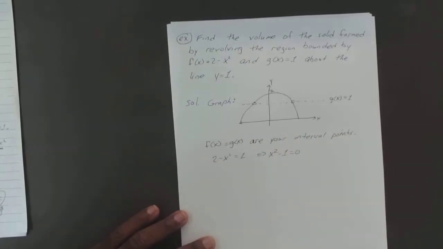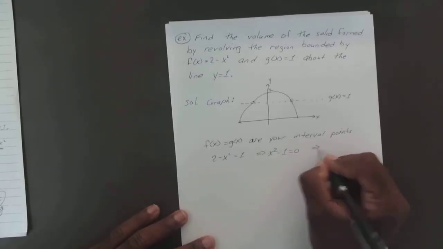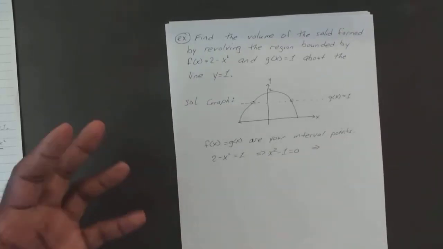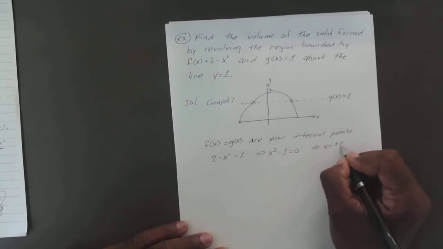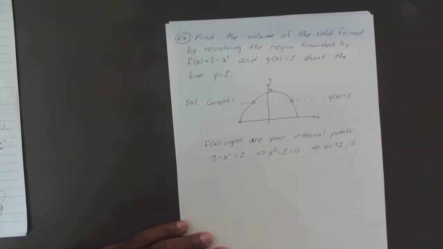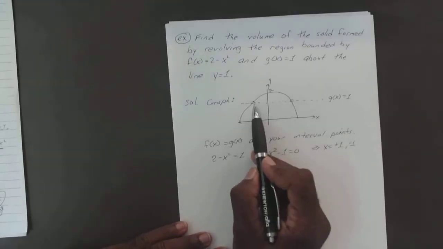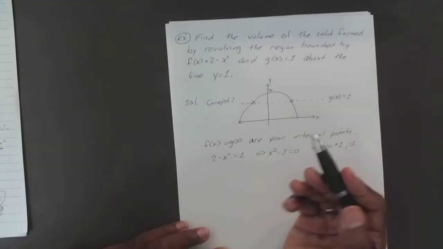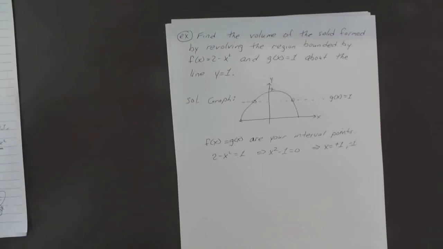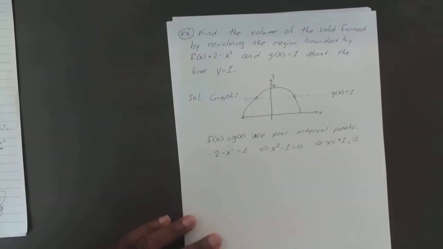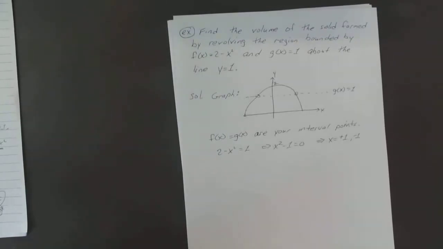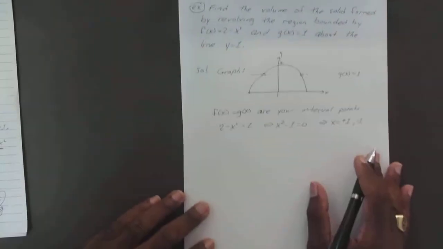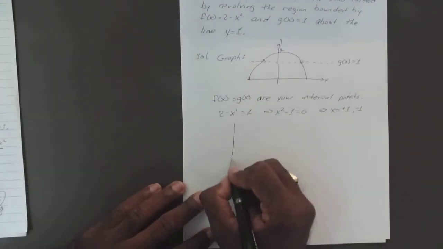So that means 2 minus x squared equals 1. Which, if you do a little manipulation, is just x squared minus 1 equals 0. A little bit more just gives you x equals plus or minus 1. Okay, so we know these intersect at 1 and negative 1.